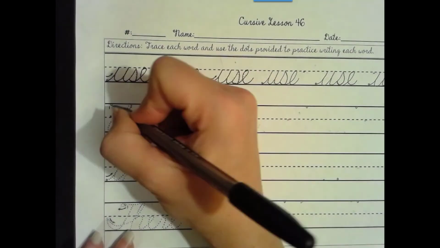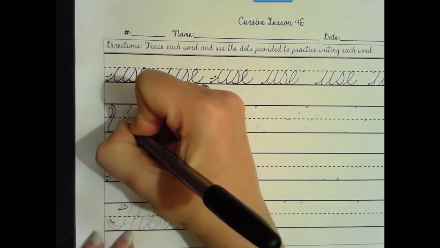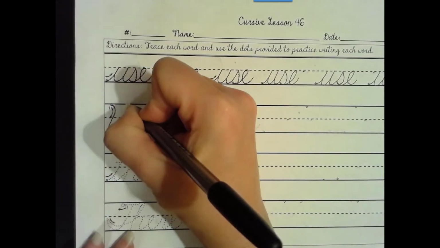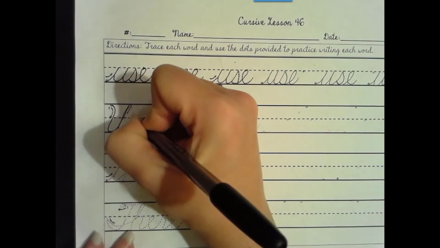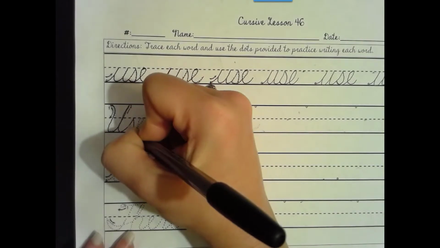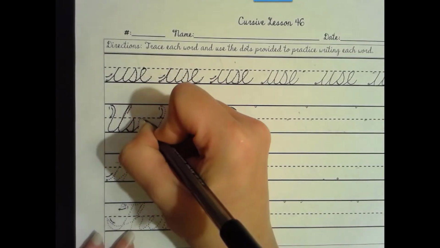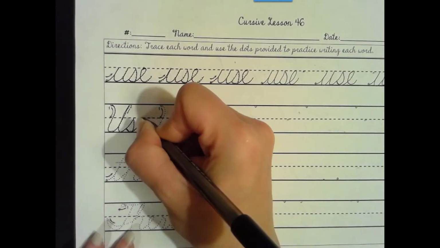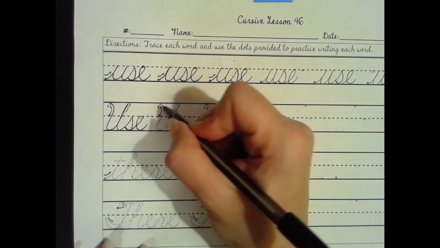Okay, now we're going to do the word use with a capital U. Starting at the top, we're going to curve down, touch the bottom, all the way up to the top, retrace back down to the bottom, slant up, make a point, curve around, make a belly, touch, retrace, slant up to the middle, loop back, touch the bottom, make your tail.